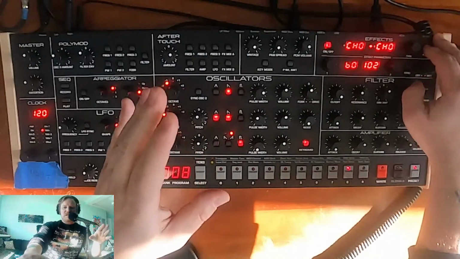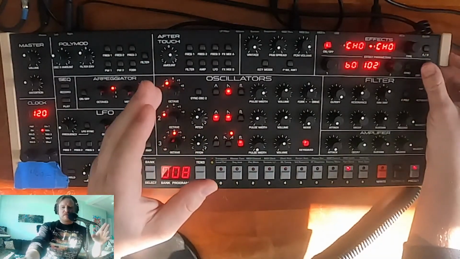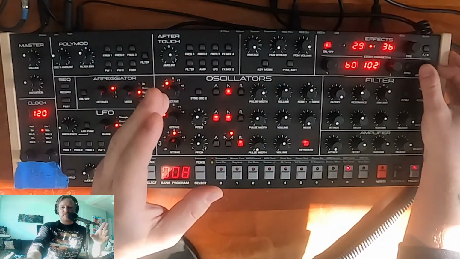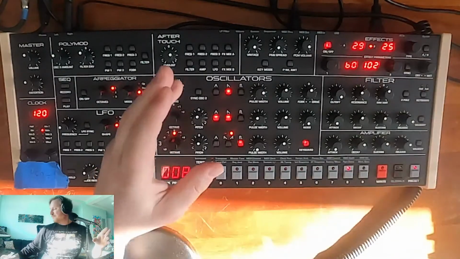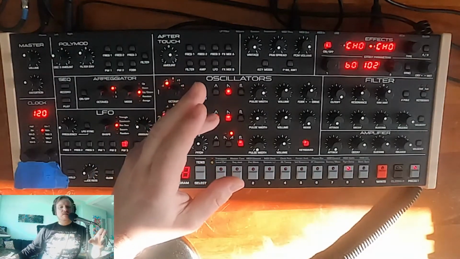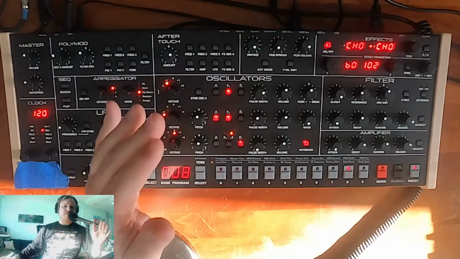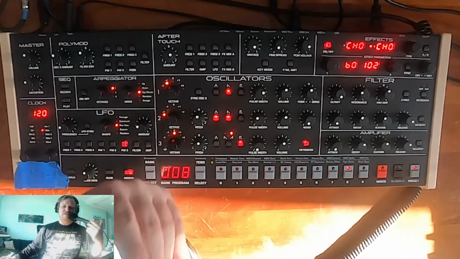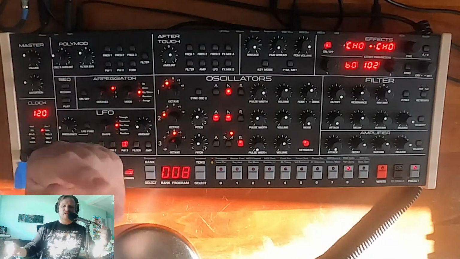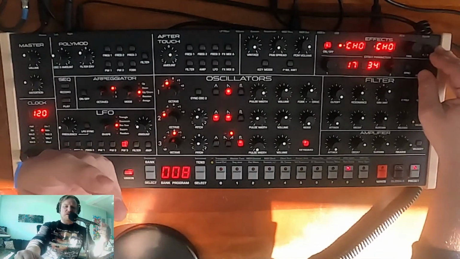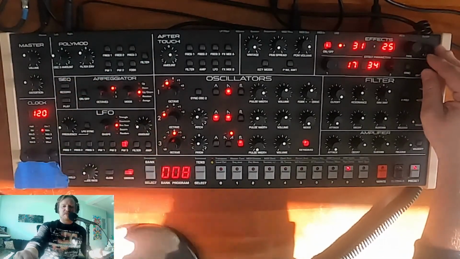It's feeling a little bit smeared to me. I'm just going to take the dry wet down. We might go pretty low on that. That's already feeling a lot better for me. It just doesn't feel so wet. I wonder if we could go higher with the first chorus. Let's see what happens.